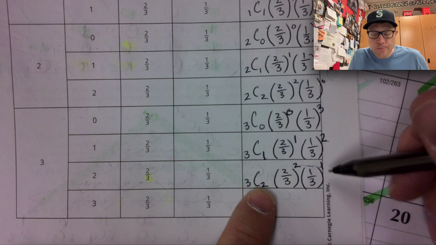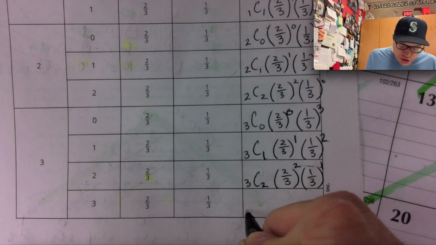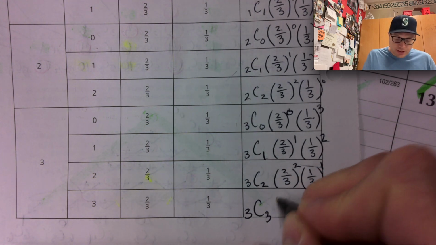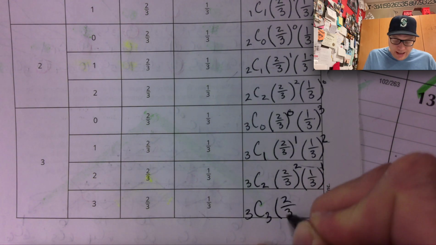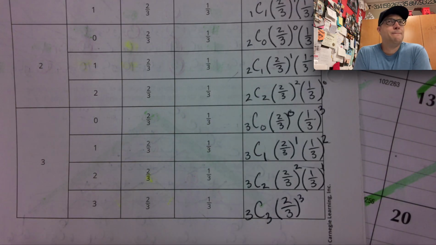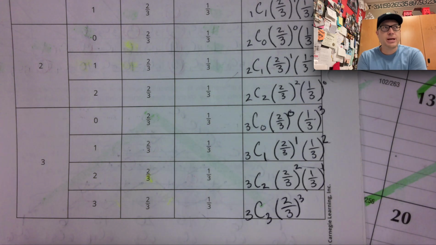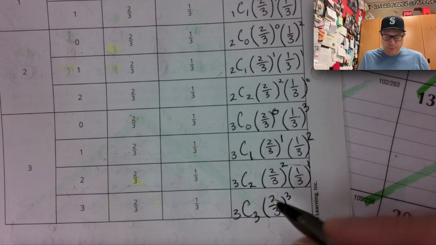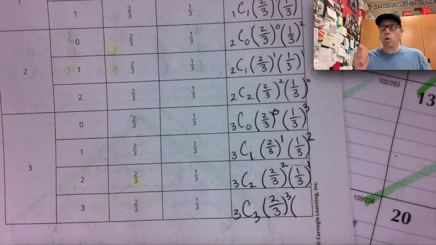3 subtracted by 2. What if he shoots 3 free throws, he makes 3 free throws, then it's the probability of making to the 3rd power. How do you calculate missing then? Because probability of missing is not the probability of making, and if he makes 2 out of 3, he's going to miss 3 subtracted by 2.